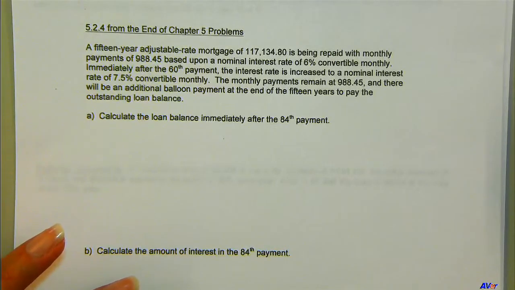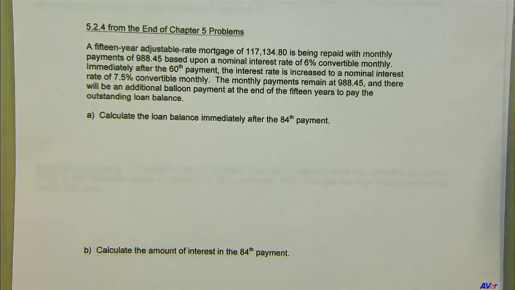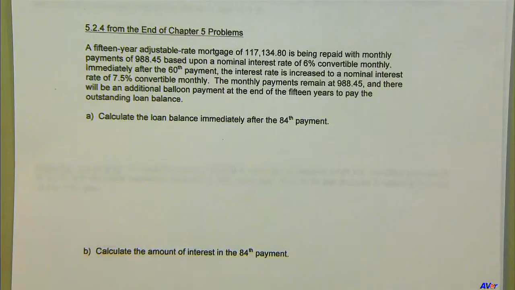Immediately after the 60th payment, the interest rate is increased to a nominal interest rate of 7.5% convertible monthly. The monthly payments remain at $988.45, and there will be an additional balloon payment at the end of the 15 years to pay the outstanding loan balance. Calculate the balance immediately after the 84th payment.